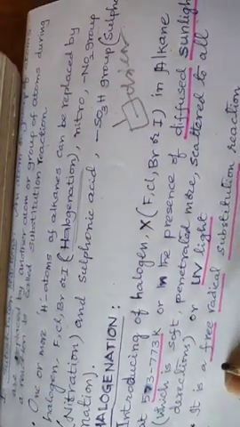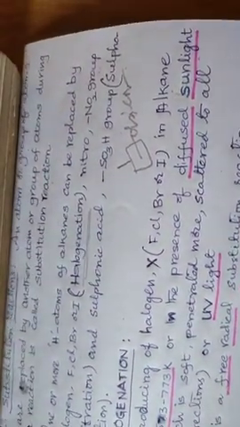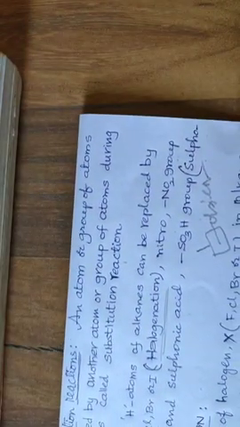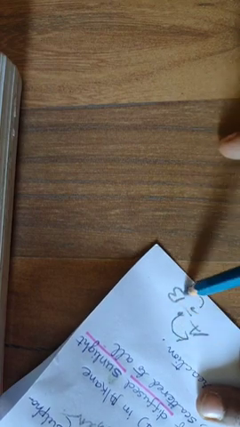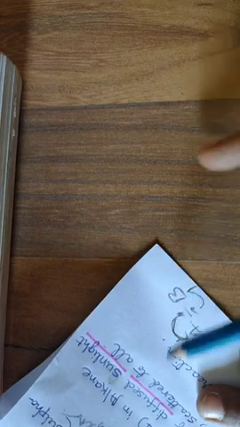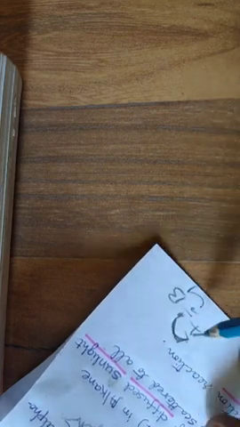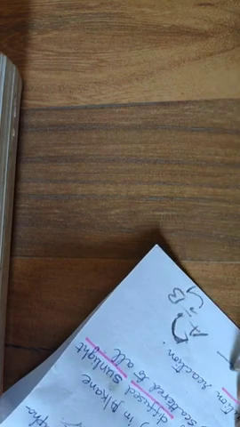So how is this performed? This is performed by a free radical substitution reaction. What is a free radical? The free radical is formed by the homolytic cleavage of a covalent bond. Take a covalent bond A-B. The two electrons of the covalent bond are equally cleaved in this manner, shown by the fishhook symbol. This is a homolytic cleavage, equally cleaved, and you will get species with one unpaired electron. This is called a free radical, as you learned in the previous lesson.